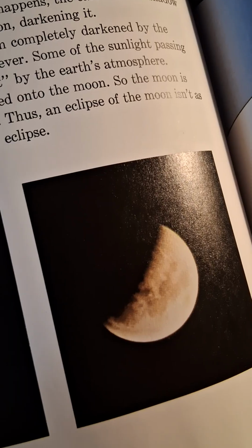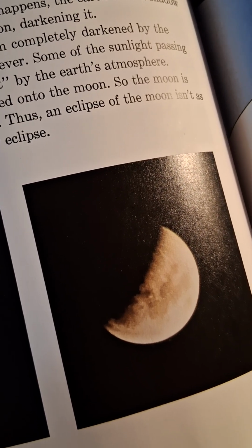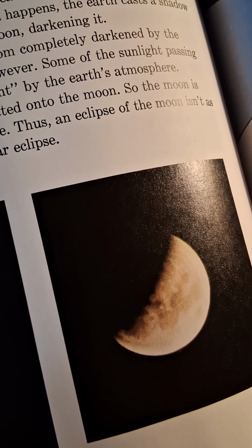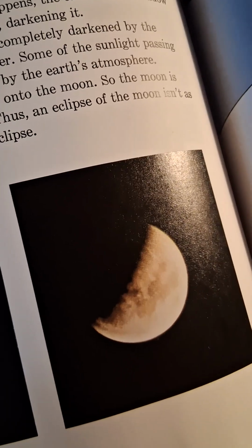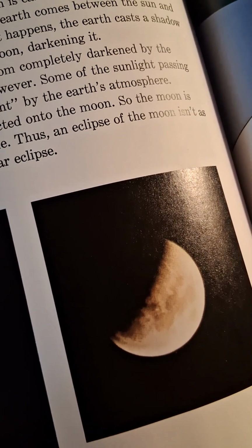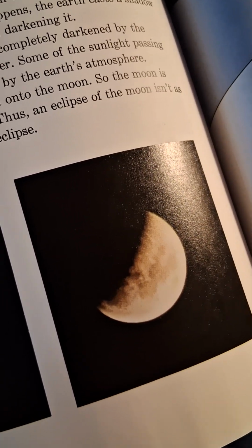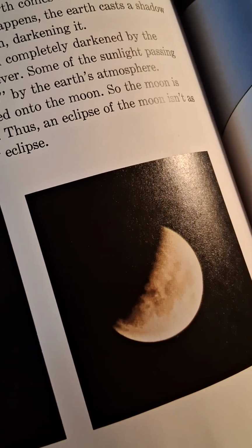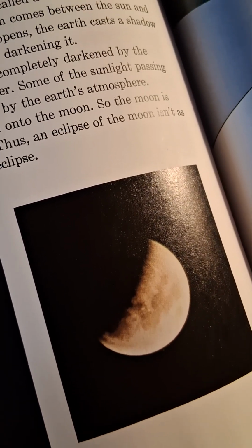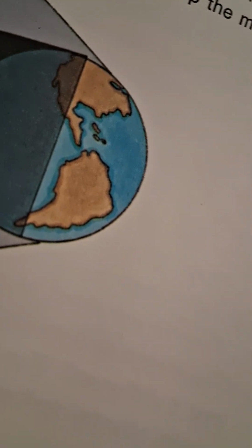The moon is seldom completely darkened by the Earth's shadow. However, some of the sunlight passing the Earth gets bent by the Earth's atmosphere. The light is reflected onto the moon, so the moon is still faintly visible. Thus, an eclipse of the moon isn't as exciting as a solar eclipse. An eclipse of the moon takes place when the Earth comes between the sun and the moon. Then the Earth's shadow covers up the moon.